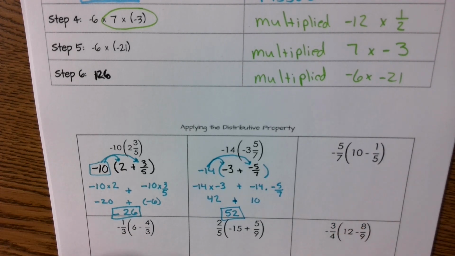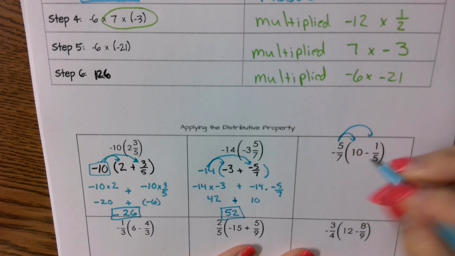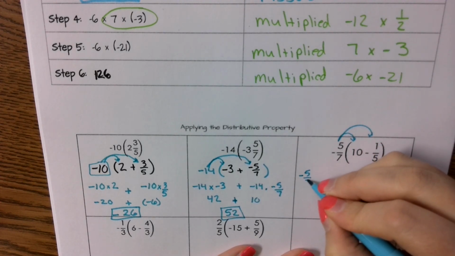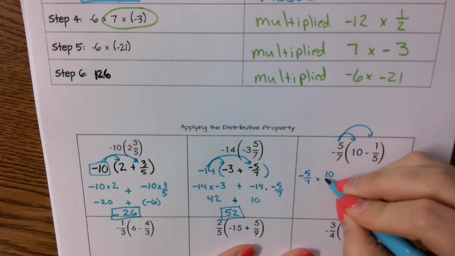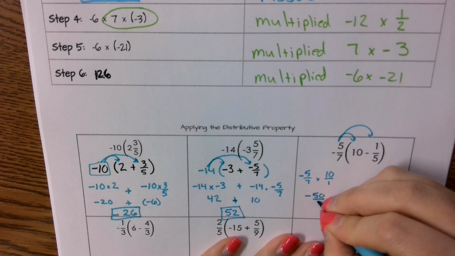Okay, for problem 3, they already have it pulled apart for you. It's already been pulled apart, so you're just going to go ahead and do your distributive property. So we're going to do negative 5/7 times 10, which is the same thing as 10/1. That's going to come out to a negative 50/7.